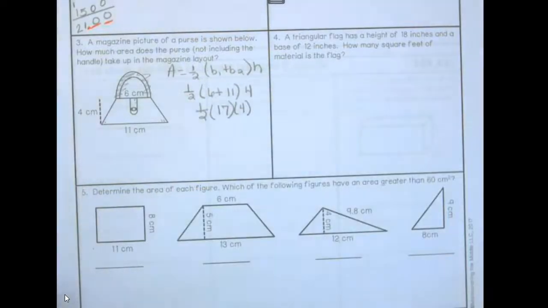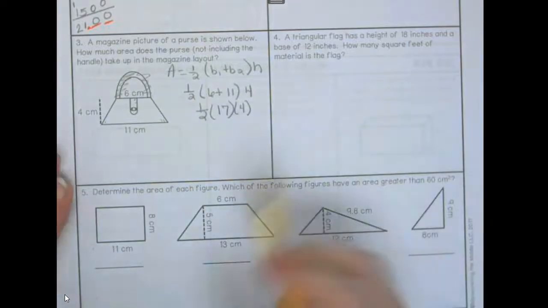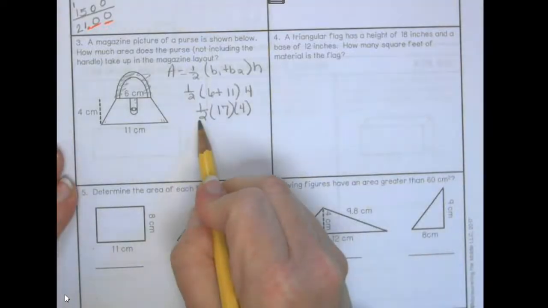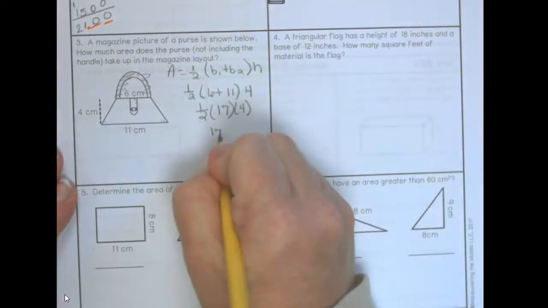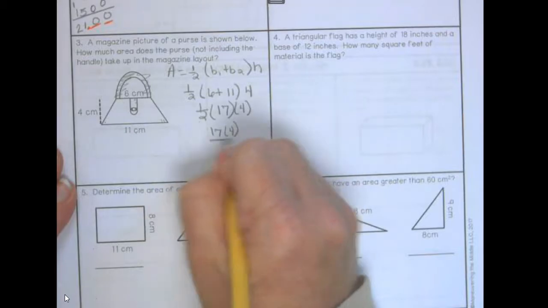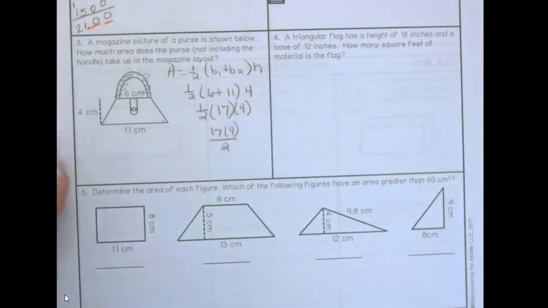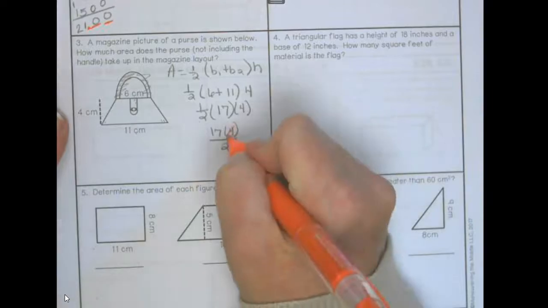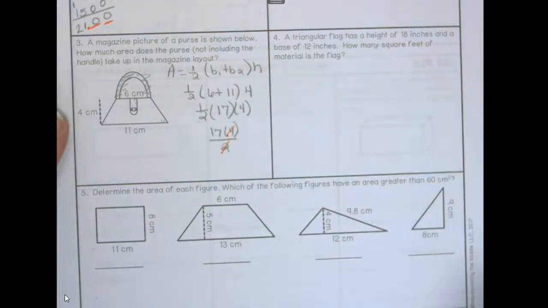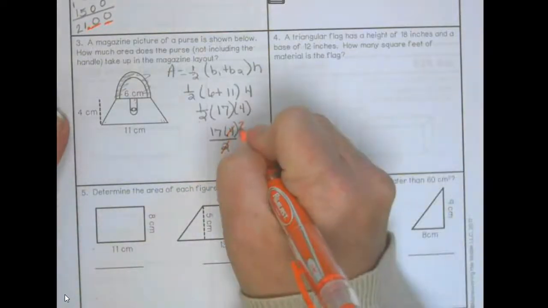half. Half is also dividing by 2. 17 times 4 divided by 2. I can take and divide 4 by 2. 4 divided by 2 is 2.